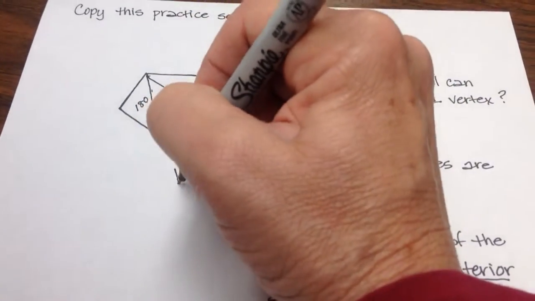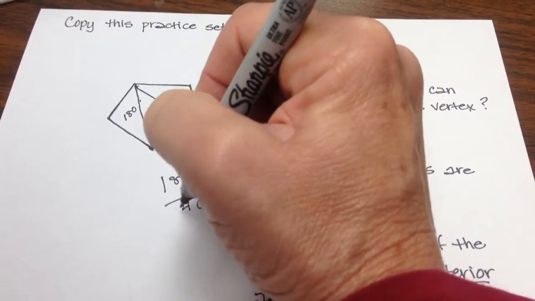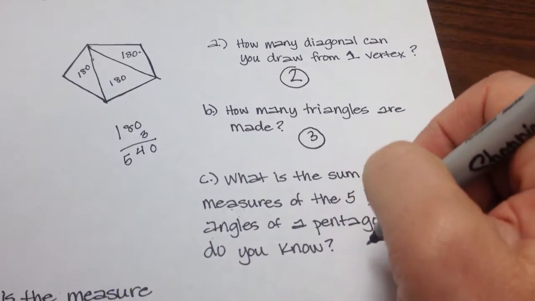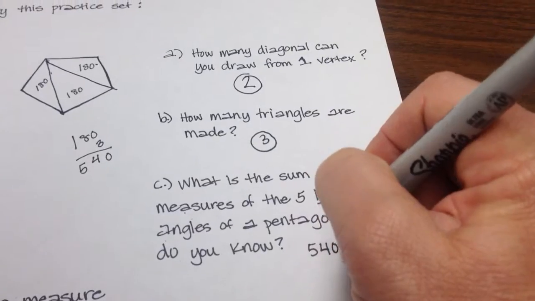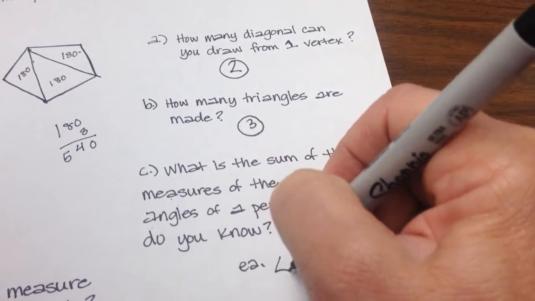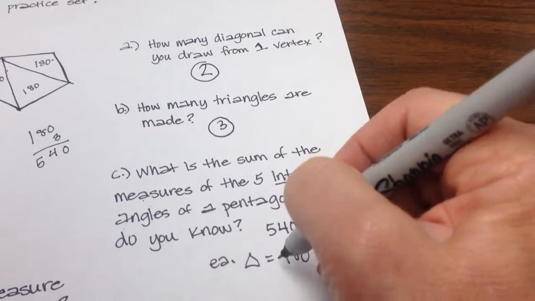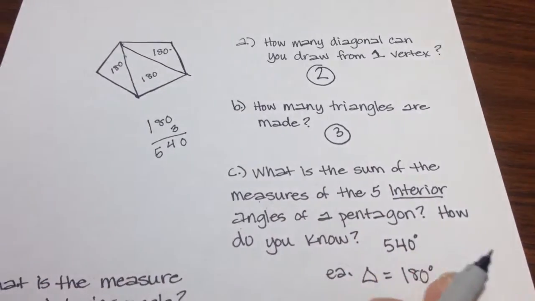We're going to take 180 times 3. So the measures of all of them are 540 degrees. How do we know? Each triangle equals 180 degrees. Write that down. I want to see all your little work.